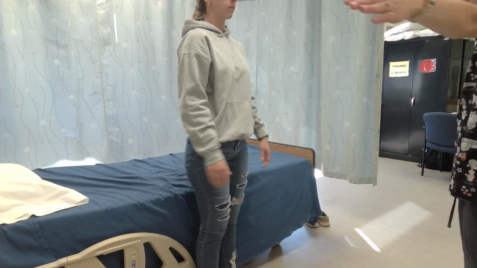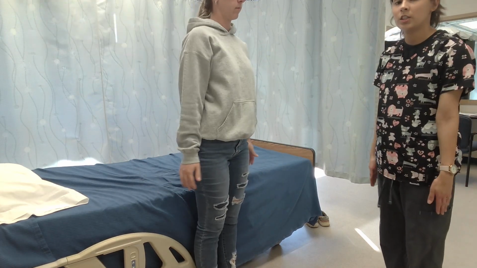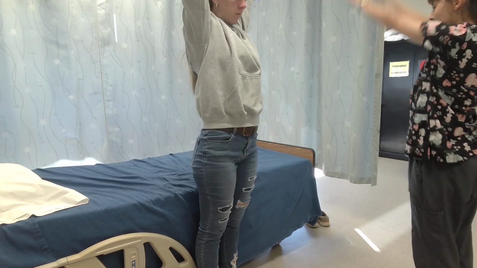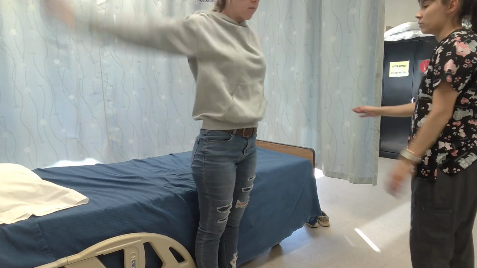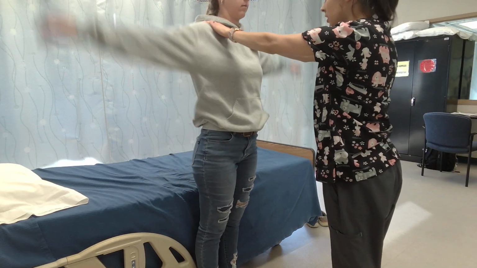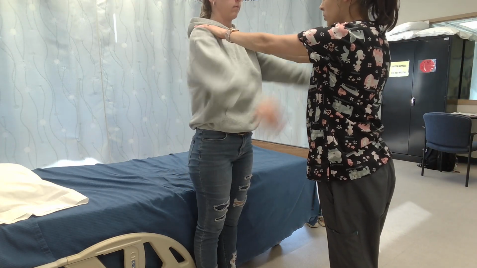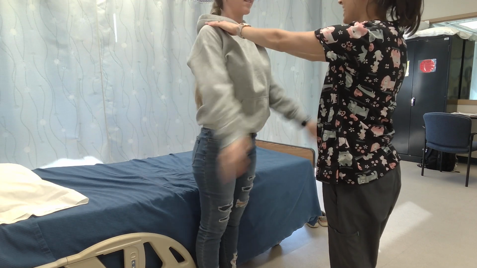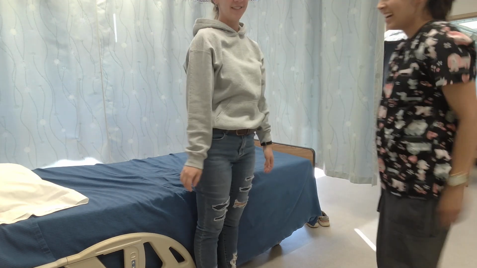And then we're going to go into shoulders, and if you could stand up, I'm going to have you go abduction, adduction, and then forward, up, and then forward rotation and backward rotation. Perfect. So forward, abduction, adduction. Perfect. Forward, up, and then backward rotation and forward rotation. It's great. You're good. Okay.